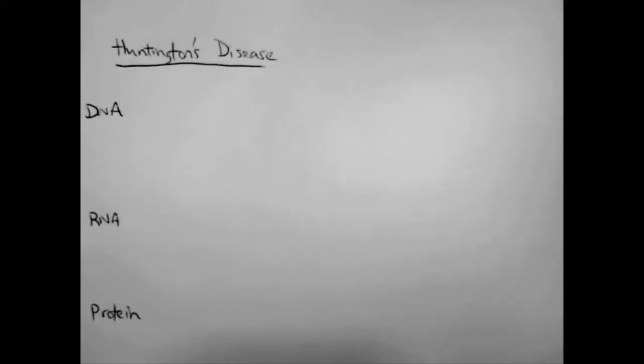Next, I'd like to go over two examples. The first example is Huntington's disease, which we've talked about previously in the course. So individuals with Huntington's disease have one mutant allele, which has an expansion of CAG repeats in the protein coding region of the gene, and they're heterozygous then for a wild type allele as well.